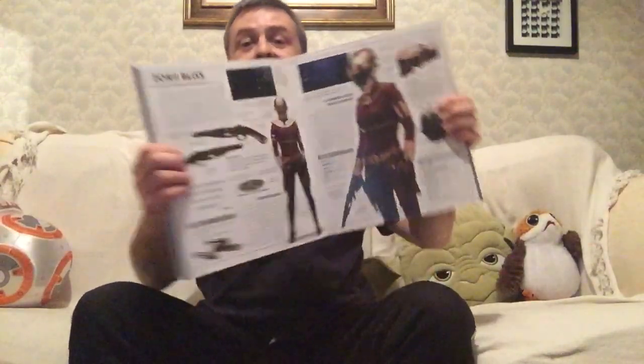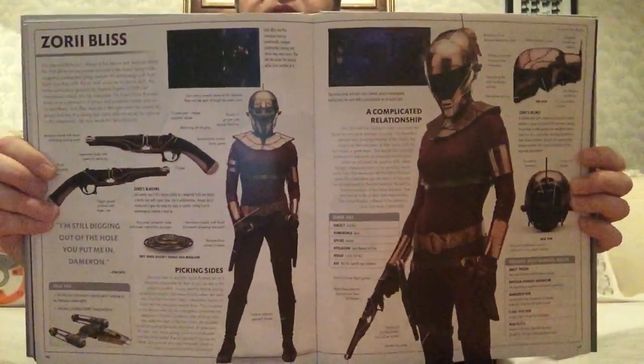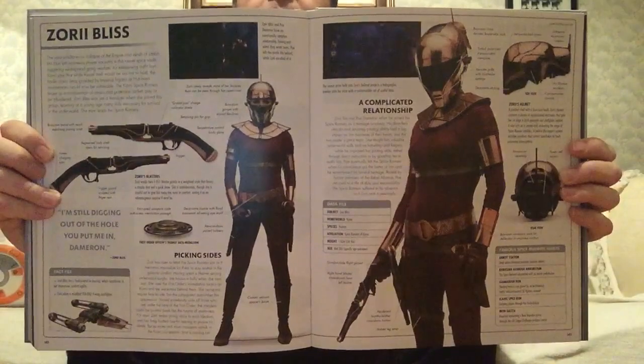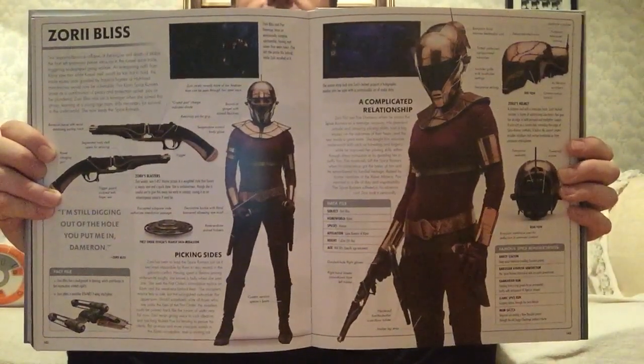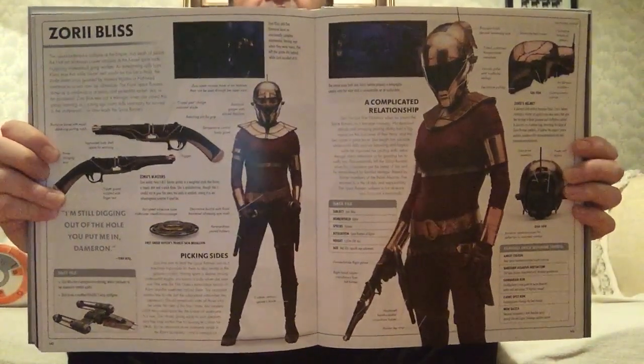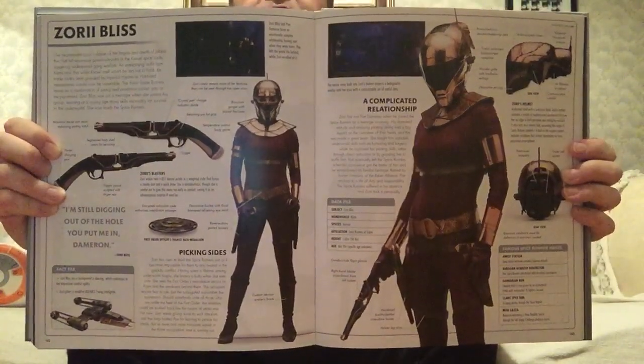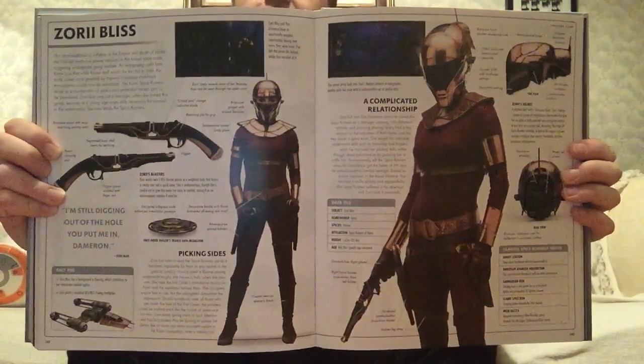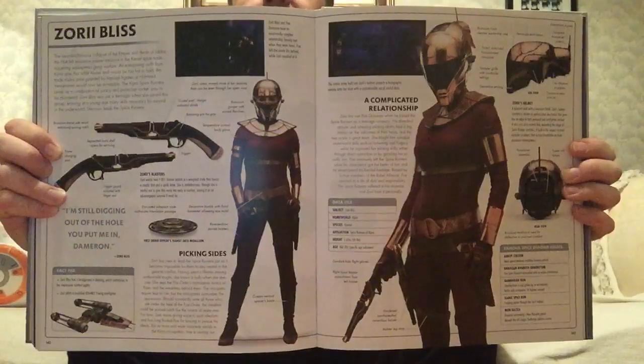And Zorii Bliss, who I did actually enjoy as a character. I wish they'd been able to introduce her in the second film of a real trilogy, and she would have been much more important. She would have been Lando of this trilogy if they'd managed to do that. But hey, no one can ever admit their mistakes these days, so the trilogy we got is the trilogy we got. So there you go, guys.